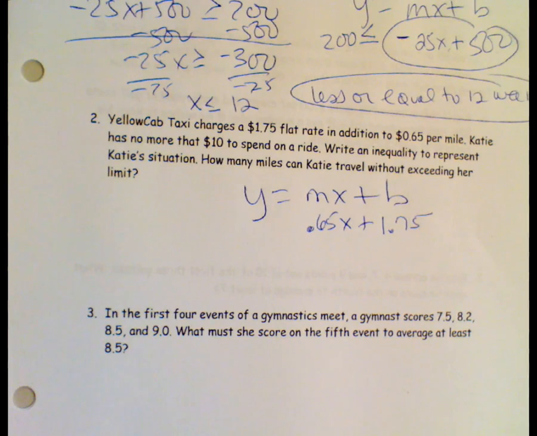So slope is something that changes every mile. So if it was 10 miles, that would be $6.50. If it was 100 miles, it'd be $65. So you just move the decimal over. So you would do 65 cents for every mile. So if you're driving to Cincinnati, that Uber ride would cost you $65 plus $1.75. So about $66.75 for an Uber to take you to Cincinnati.